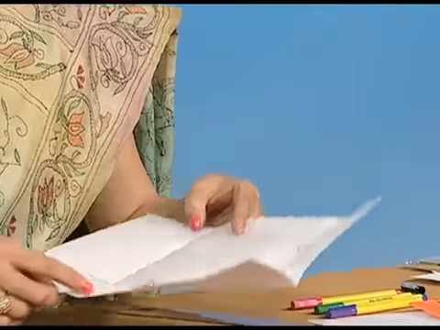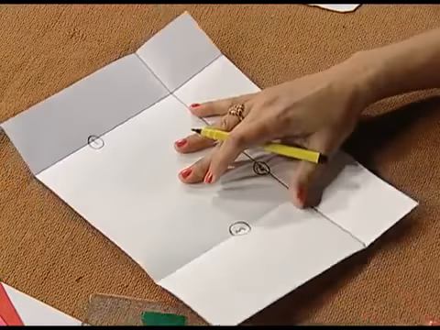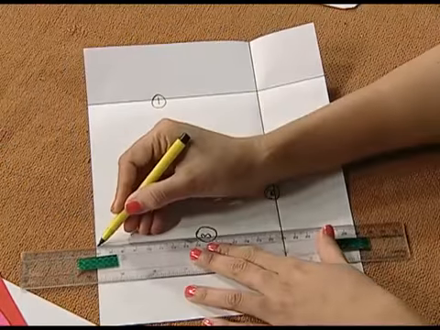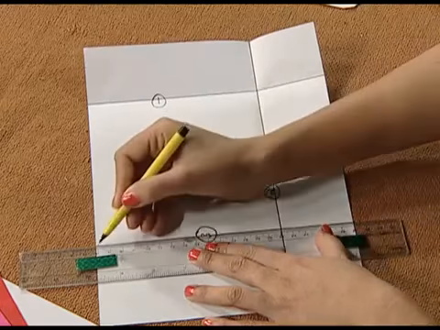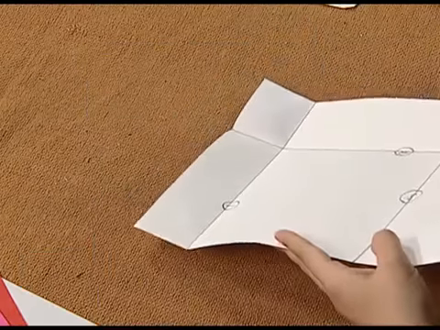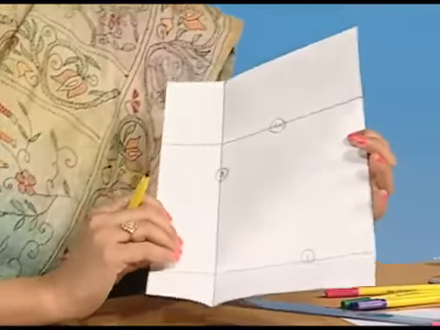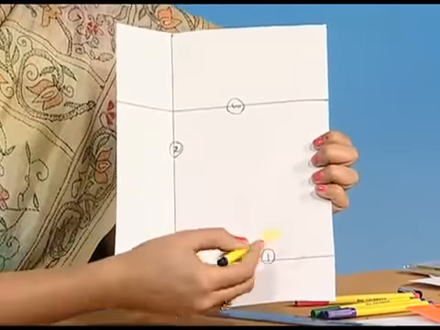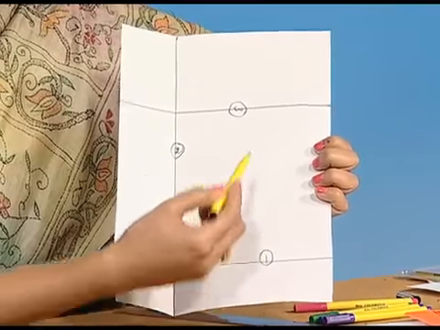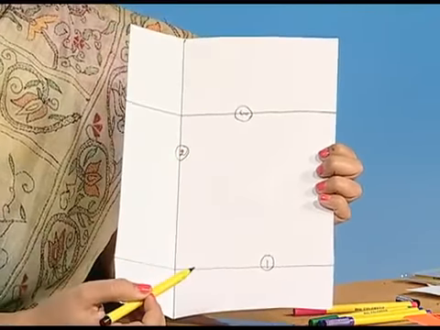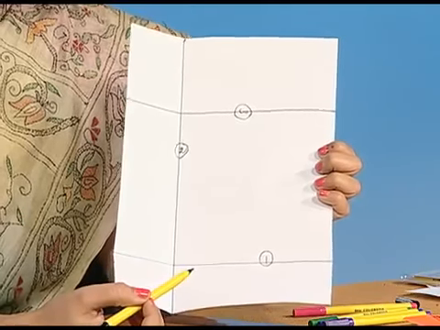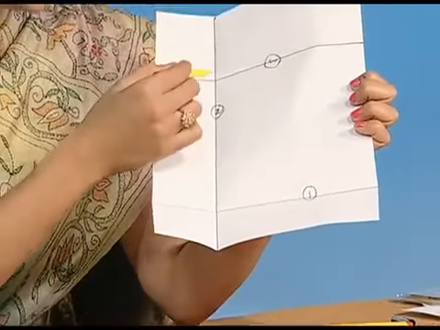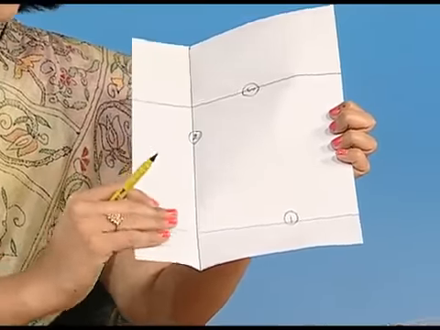Unfold it and number this as crease number 3. Draw a line on crease number 3. Now observe this carefully. If I say crease 1 is parallel to crease 3, am I right? Let us see. Crease 1 is perpendicular to crease 2. This means this angle which I have marked is 90 degrees.